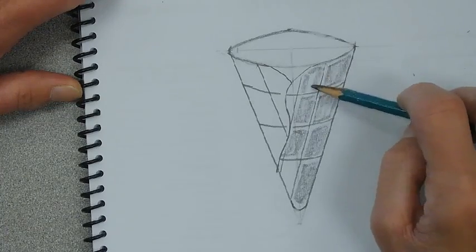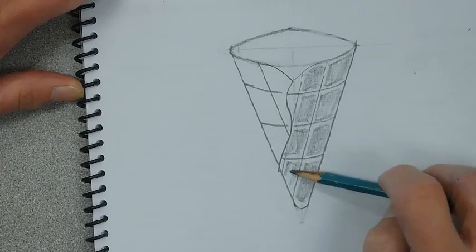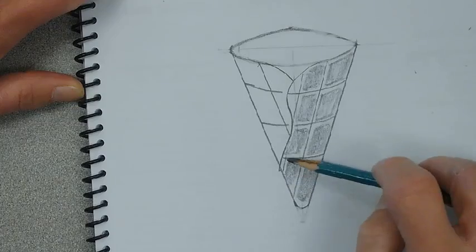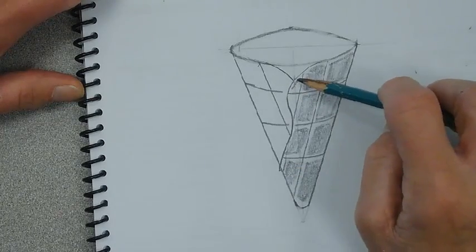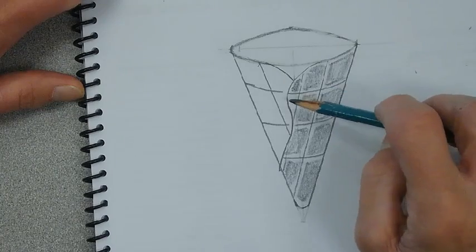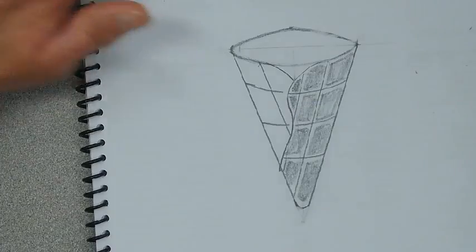Just some soft shading. In here, it gives you a chance to go over some of those little guidelines.